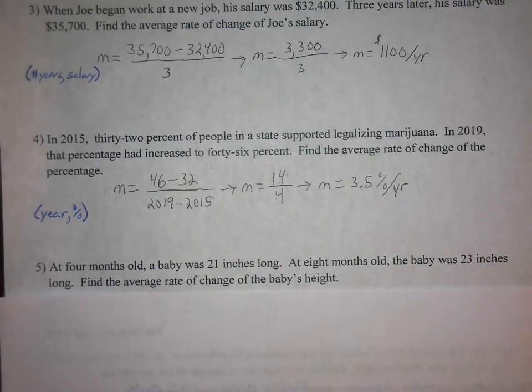at 4 months old, the baby's 21 inches long. At 8 months old, the baby's 23 inches long. Find the average rate of change of the baby's height. So think about, does it make more sense that the baby's height changed at inches per month or months per inch? So think about what makes more sense there and try it.